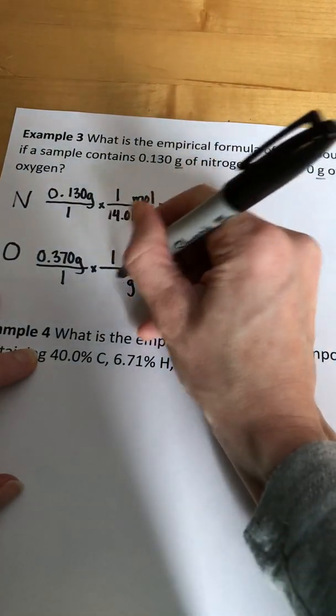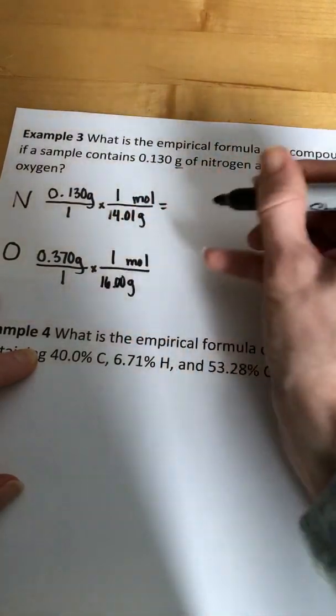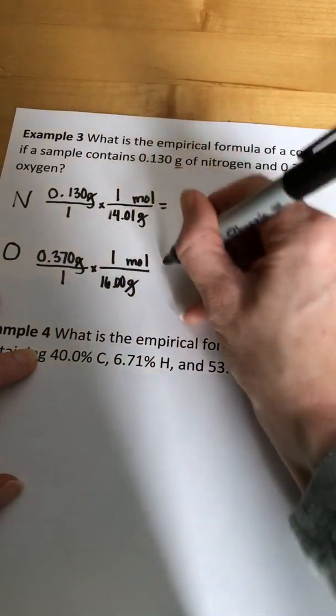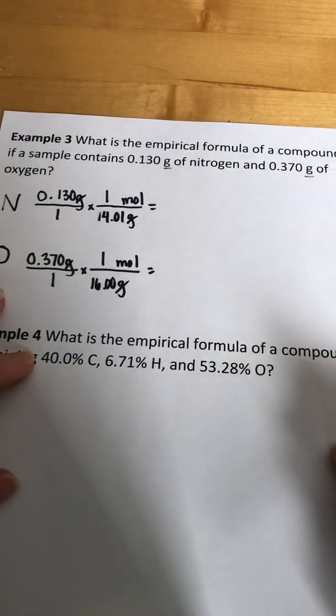One always goes with moles. My mass of oxygen is 16. And then I can solve the first part.